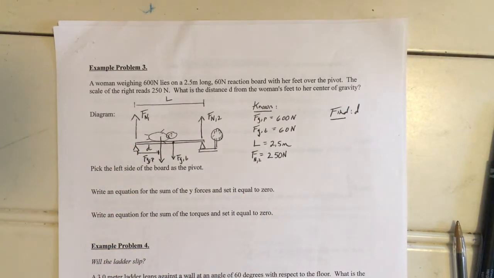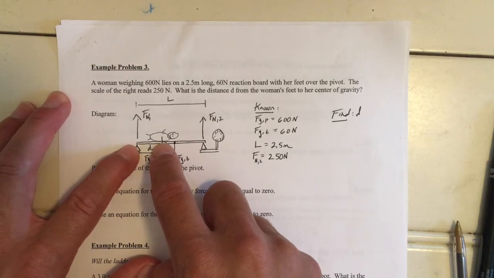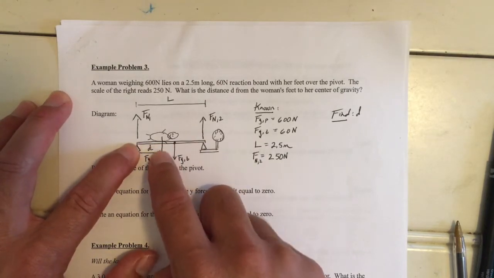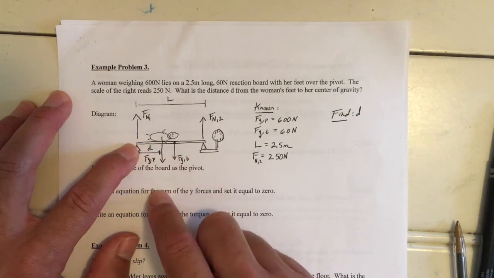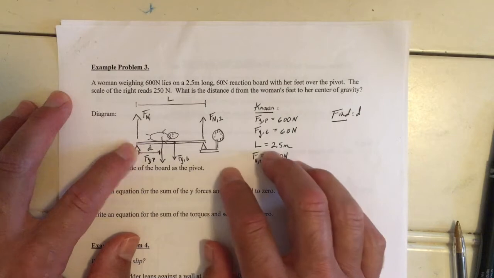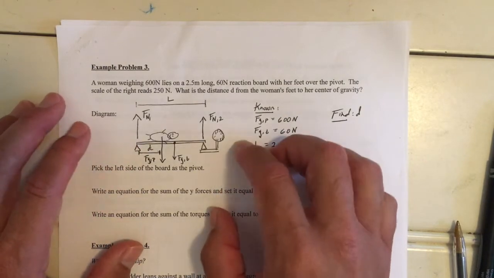Because a person isn't a symmetrical object per se, but we think we can find that because their force of gravity is going to act at their center of gravity, and it's going to contribute a torque to this system, right?